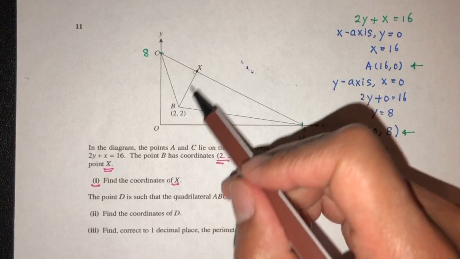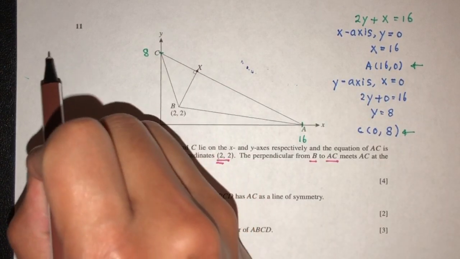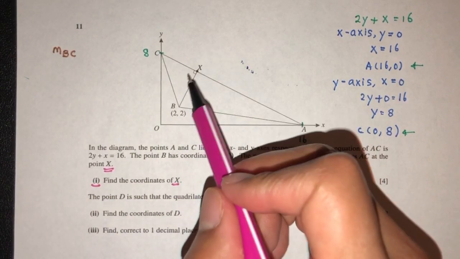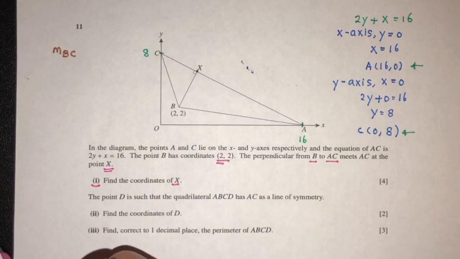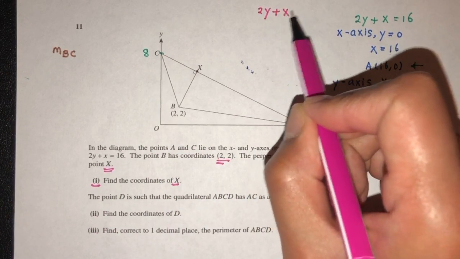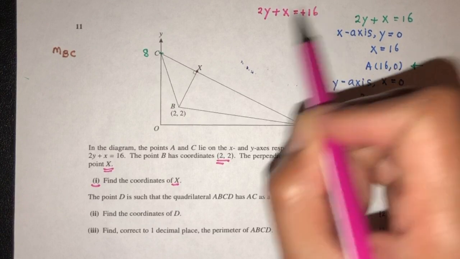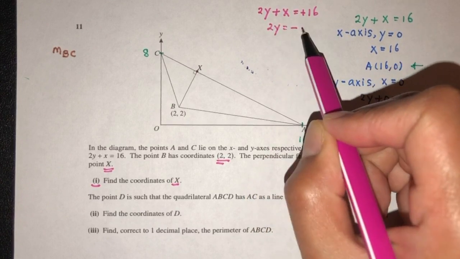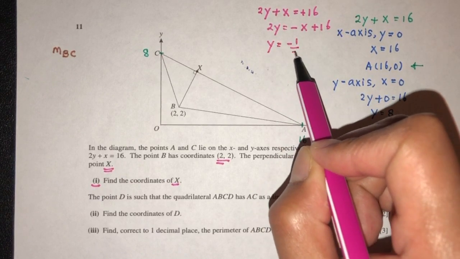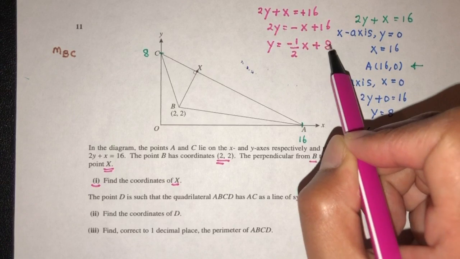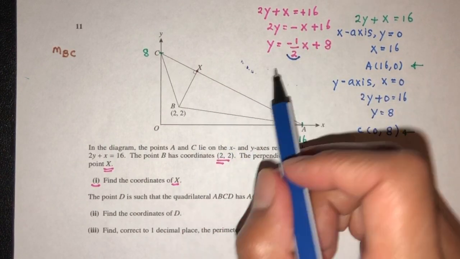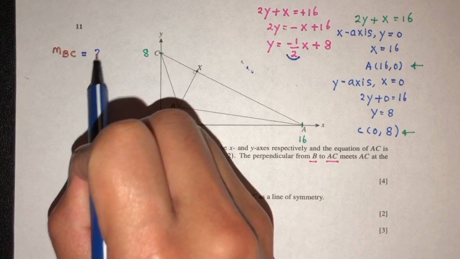Now BX is a straight line. To find the equation of BX, we need to first find the gradient of BX. Now we know that BX is perpendicular to AC. We can use AC. So AC is 2y plus x equals 16. So 2y has to be minus x plus 16. So y will be minus half x plus 8. So the gradient here of AC will be minus half, which means the gradient of BX will be 2.